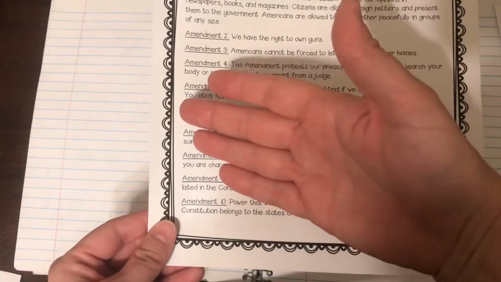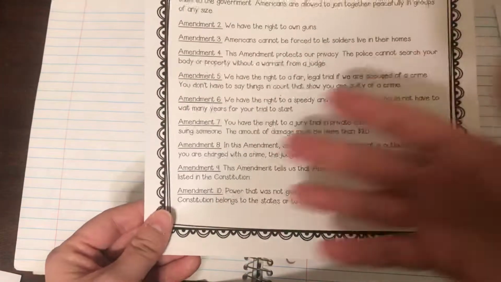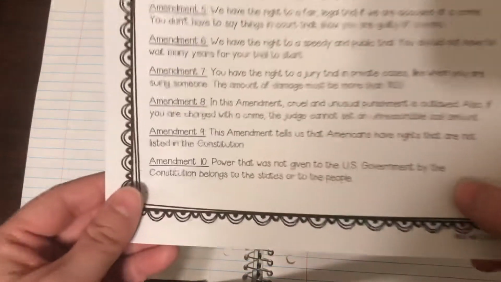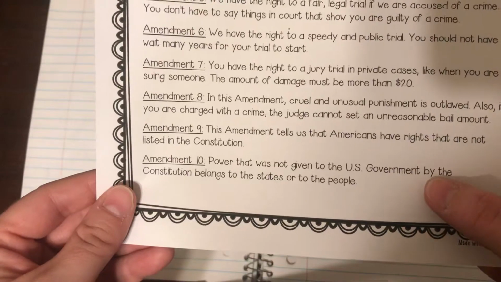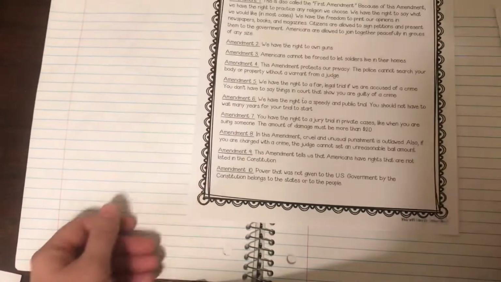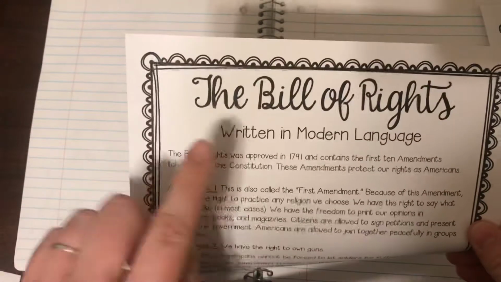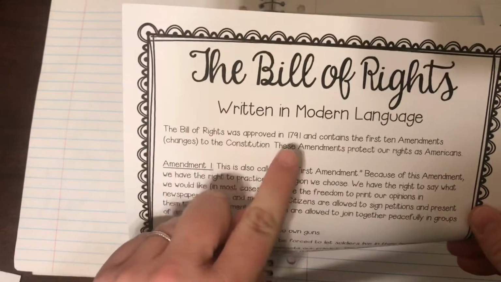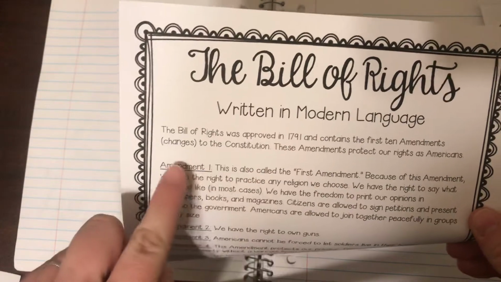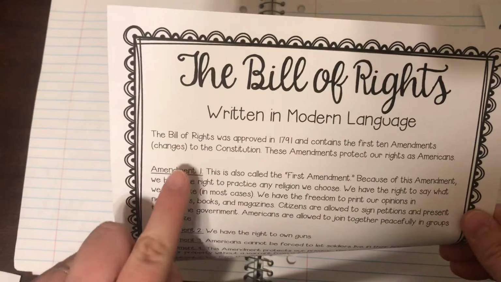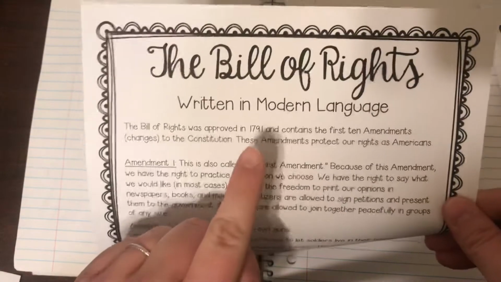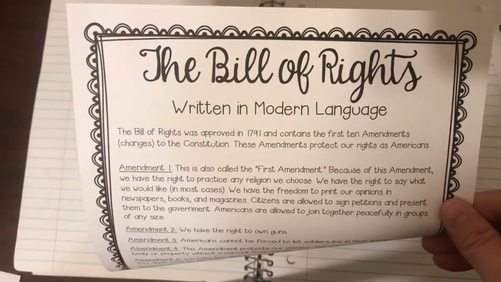Is that an order given from the federal government? No, not for every single state. It was up to us. So that was power given to the state or the people. That's an example there. Okay, so just to review, this is the Bill of Rights that was written in 1791. The first changes or amendments to the Constitution of the United States, written in modern language for us to understand.